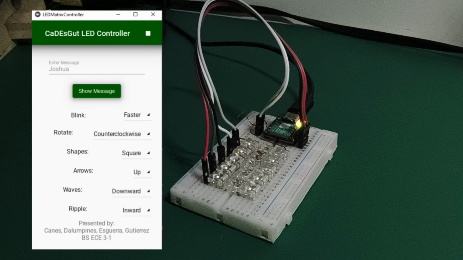And before we end, as you can see, we have placed the text below, presented by Canes, the Lumpines, Asgera, and yours truly, made by BSECE 3-1. So this ends my presentation.